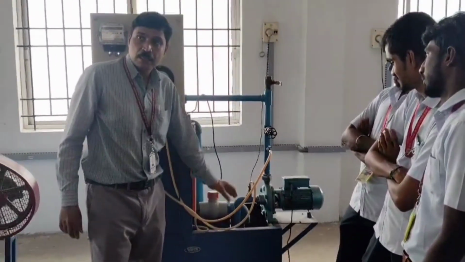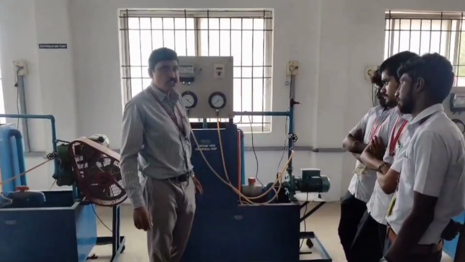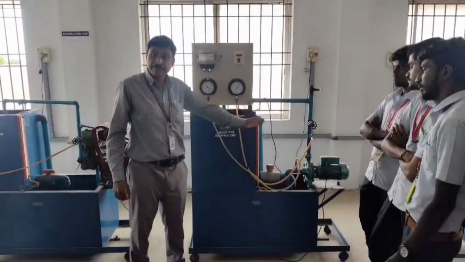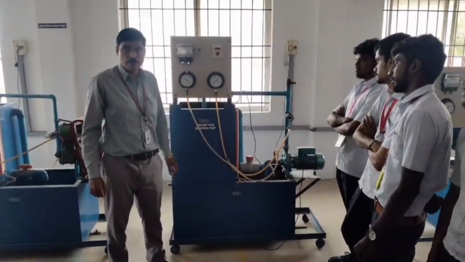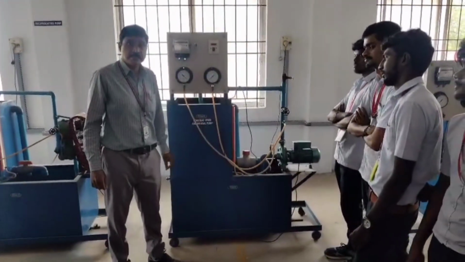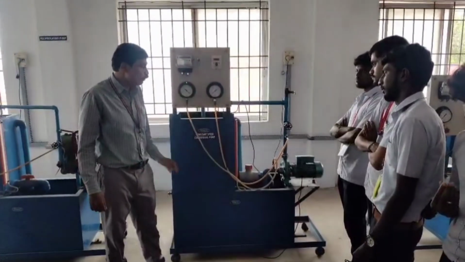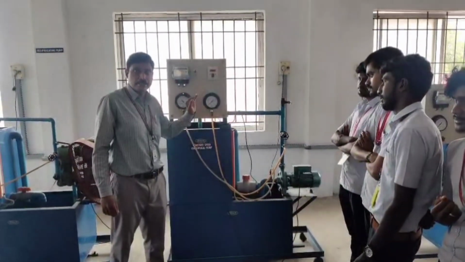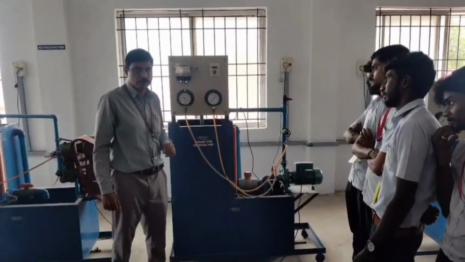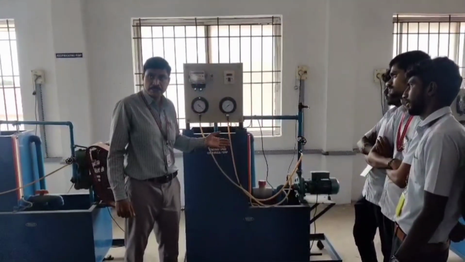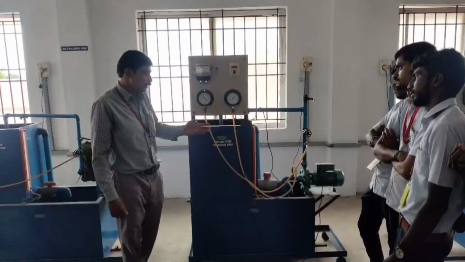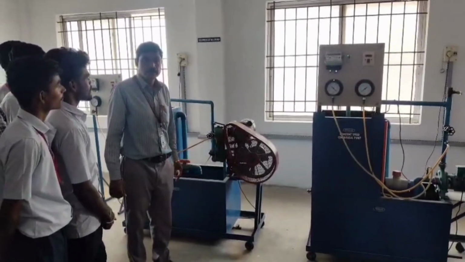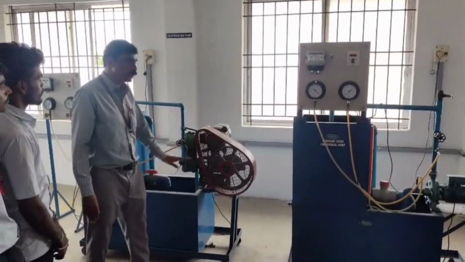Is it clear? In some cases, initially water will not be sucked because some air may be there. The process of removal of air is known as priming. That is, we fill the suction pipe completely with water and the existing air is removed. After filling the water, when we switch on, the water pumping will be done continuously. Is it clear? How to do the experiment, what is the basic concept and all?